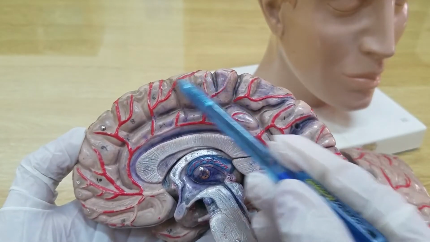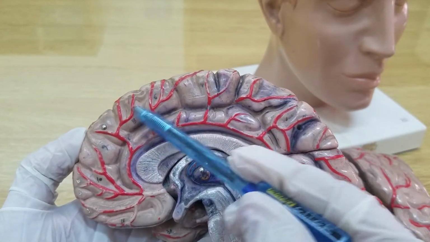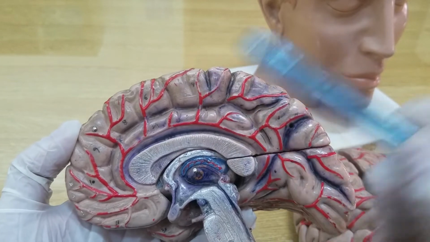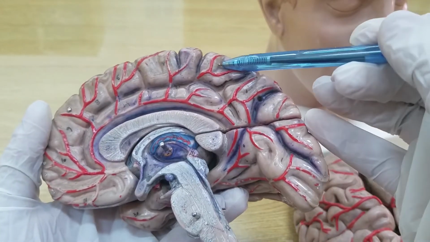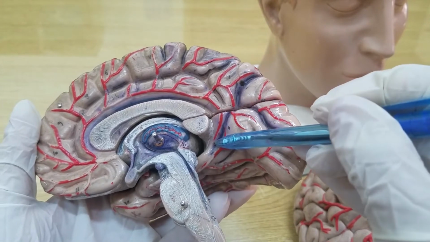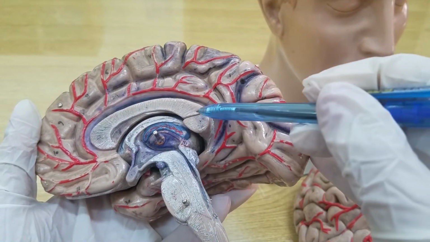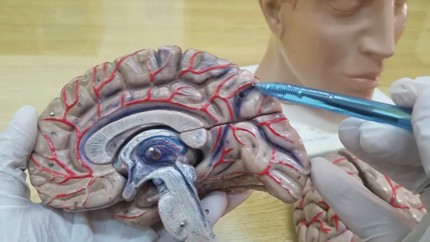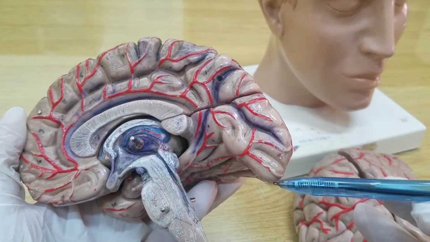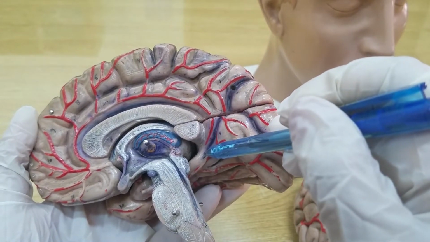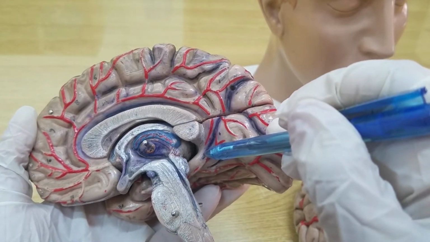In front of the paracentral lobule, all of this is the medial frontal gyri, multiple medial frontal gyri. Posterior to the paracentral lobule is the parieto-occipital sulcus, which extends from beneath the splenium of the corpus callosum and goes towards 2.5 inches from the occipital pole. This is the parieto-occipital sulcus.